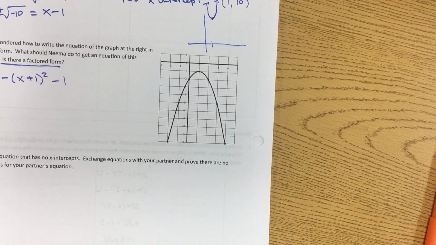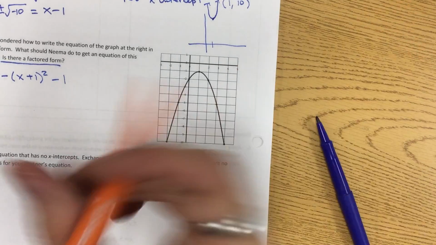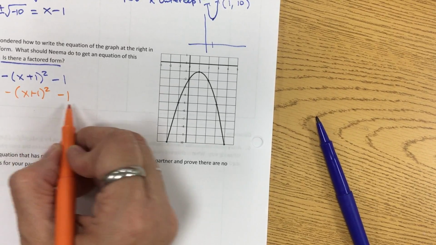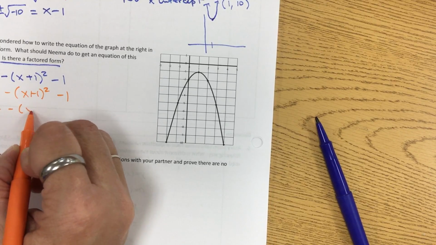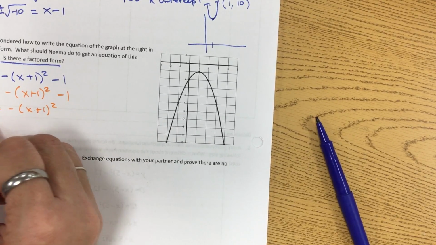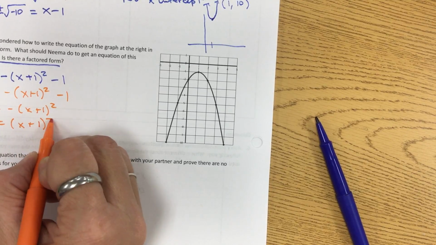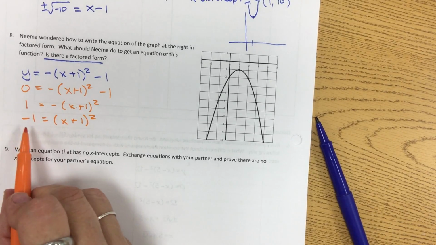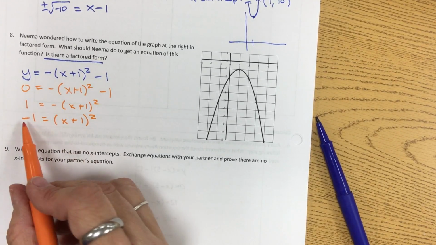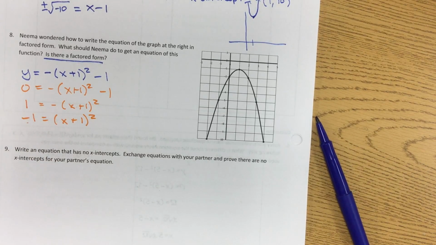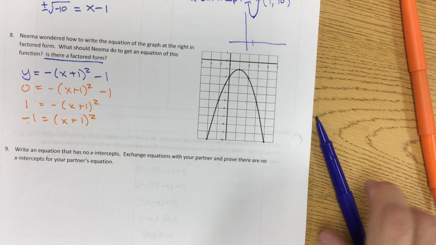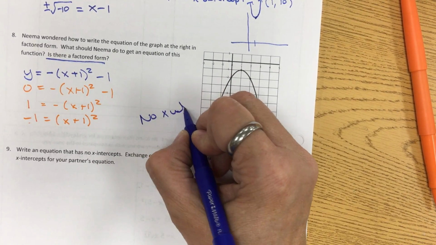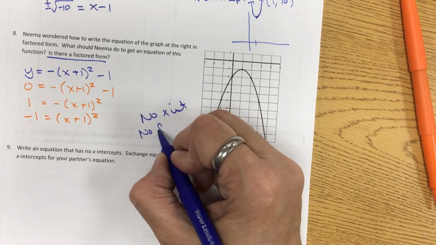Now if you want me to solve that, I can plug in 0 here, and I add that over, but I have to divide by that negative. And when I divide by that negative, if I take the square root of both sides, aren't I going to end up with the square root of a negative number again? And we don't know how to deal with that yet. So again, this is going to be no x-intercept, so that means no factored form.